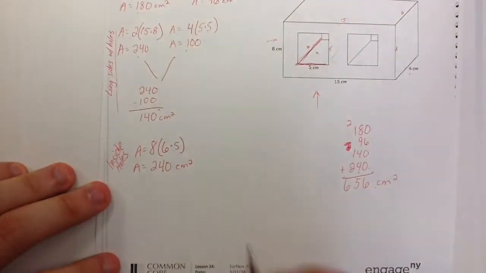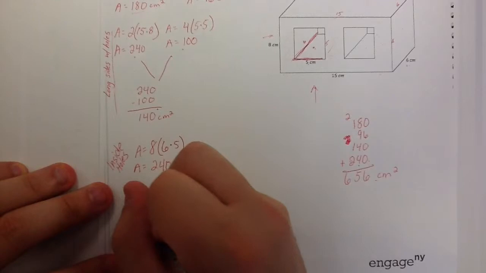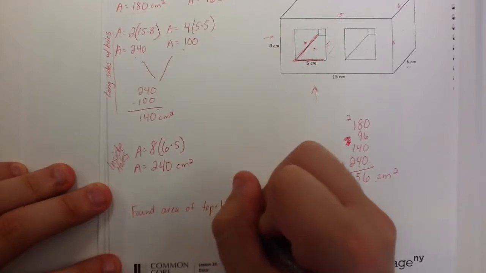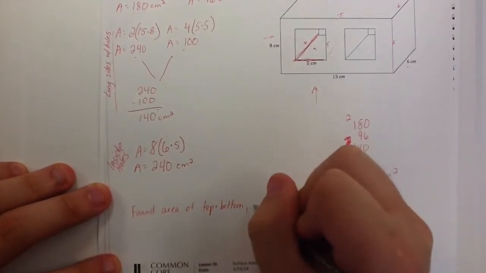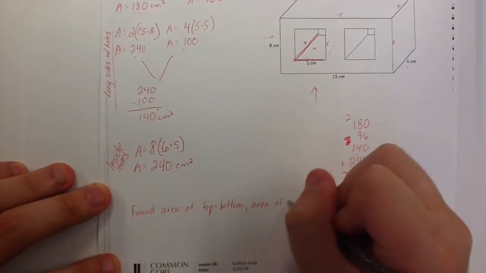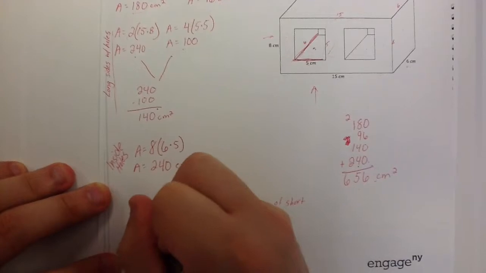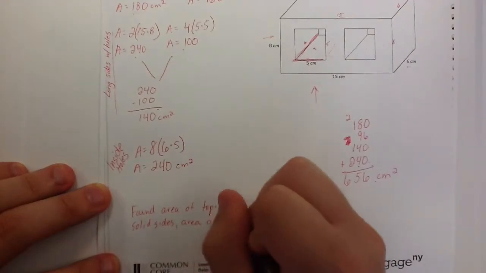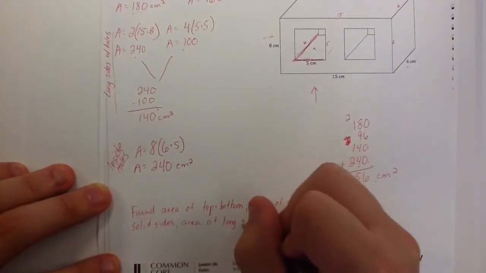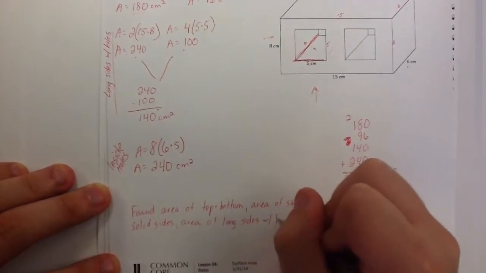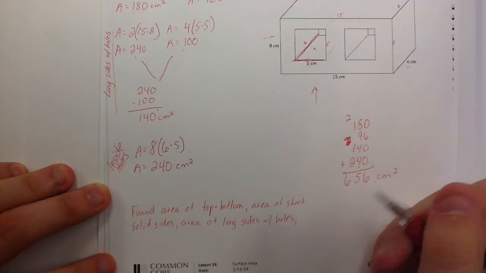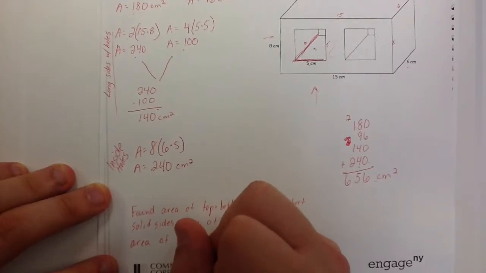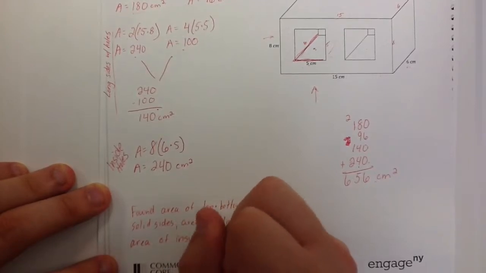So what did we do? Let's recap. We found the area of top and bottom, the area of short solid sides, the area of long sides with holes, the area of inside holes.